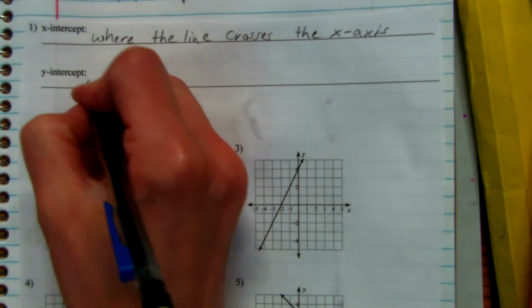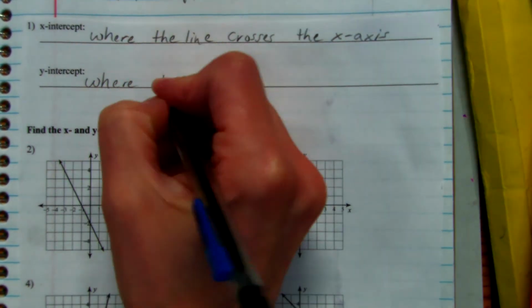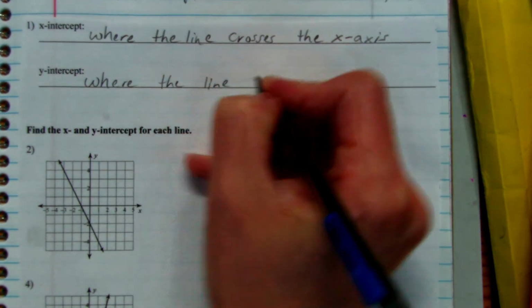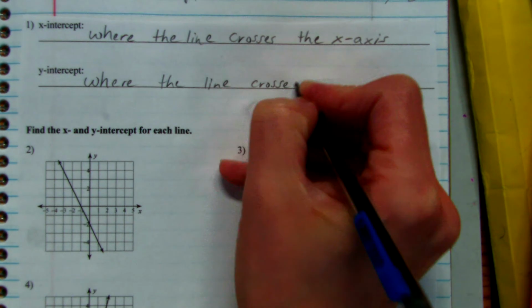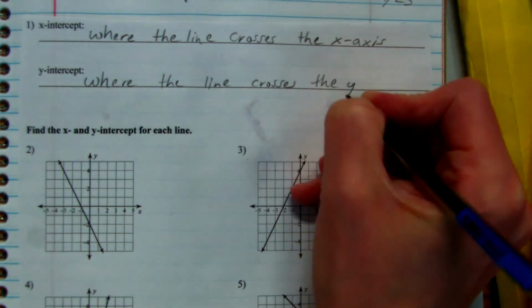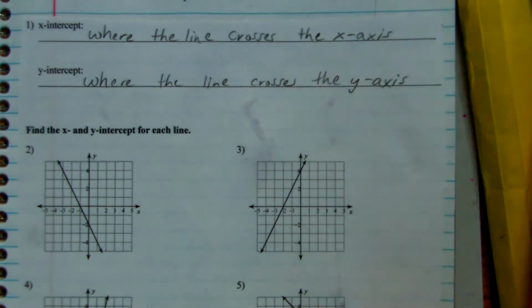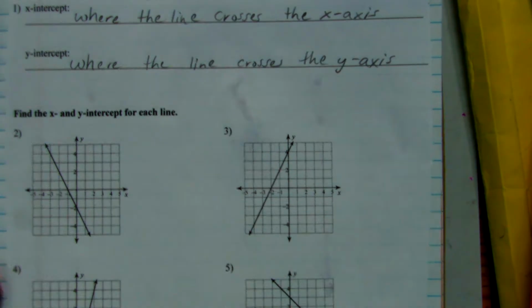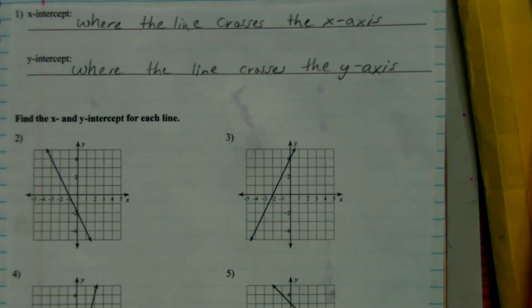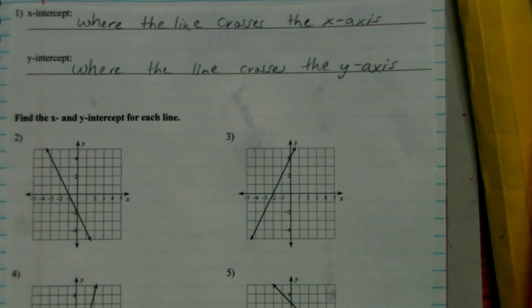So the y-intercept is where the line crosses the y-axis. Same thing, except it's the y-axis. So those are really easy vocabulary words. They basically say what they mean. And then we're going to label stuff on the picture.